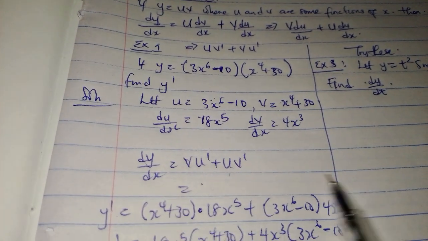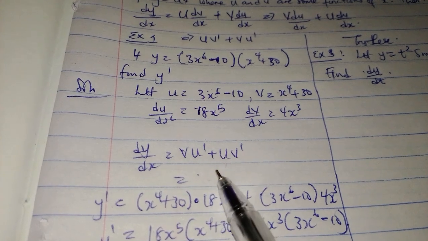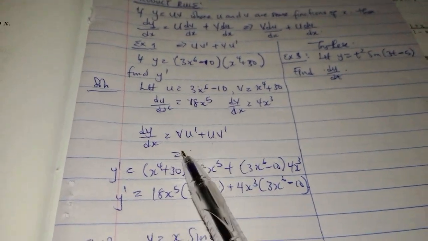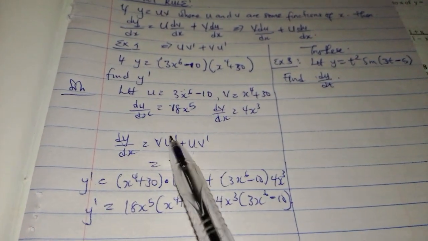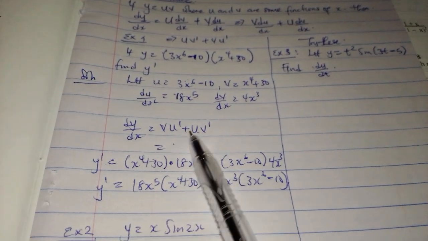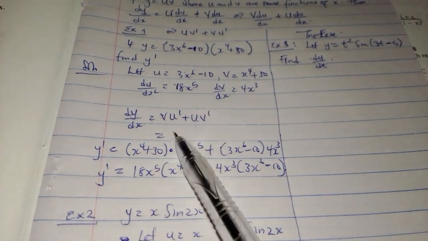So the next thing is just to apply the formula. dy/dx equals v u prime plus u v prime is the formula. All you have to do is input the values. What's your v?